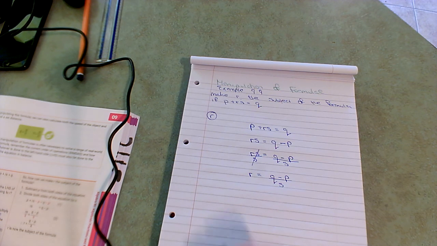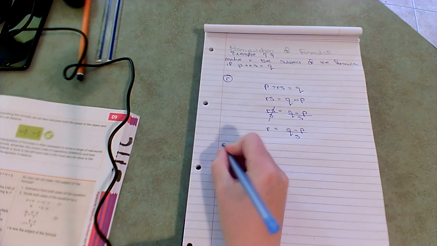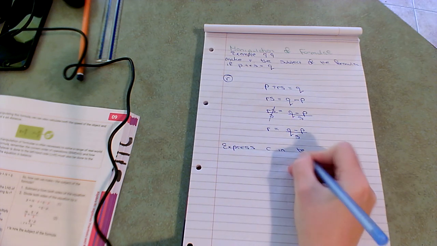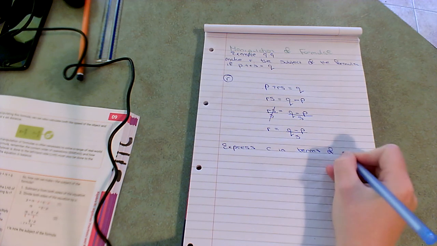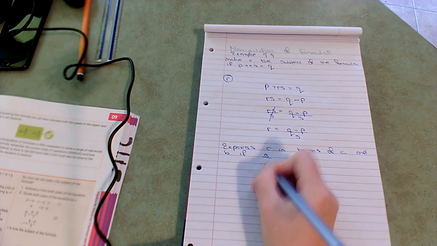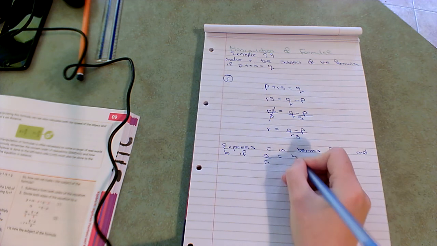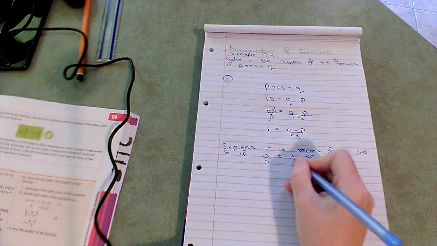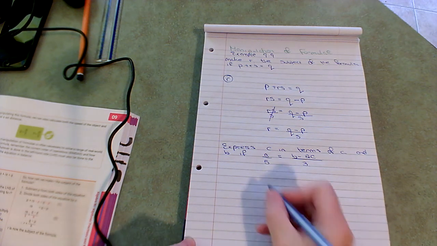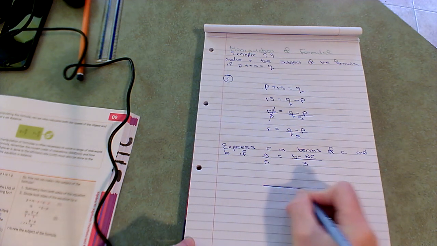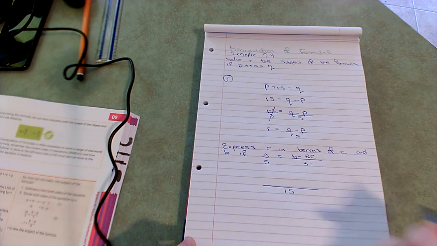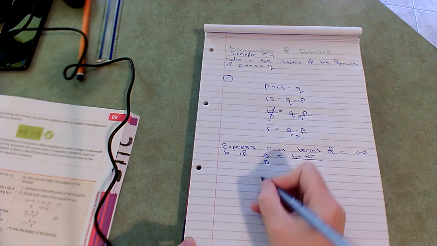Okay. So then I have another example here. So it says express C in terms of A and B if A over 5 is equal to B minus 2C over 3. Okay, so the first thing I'm going to do is I'm going to get a common denominator. So my common denominator between these two is 15.